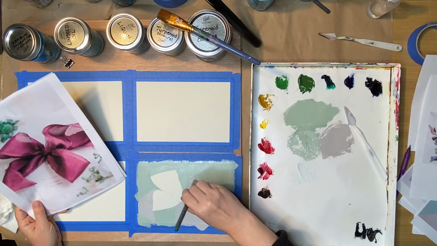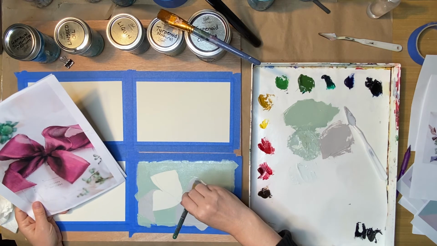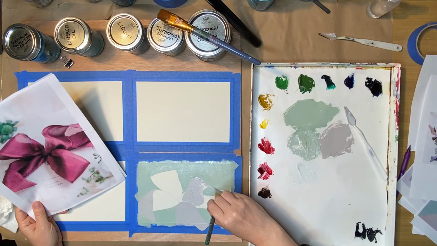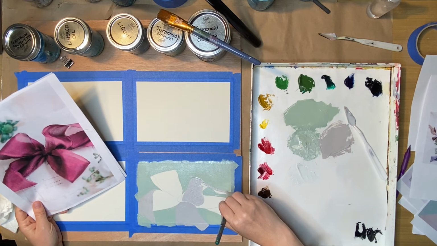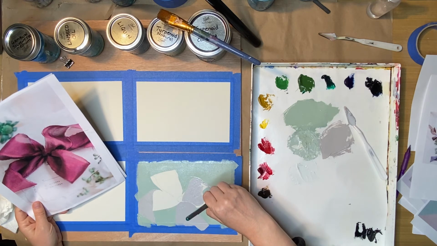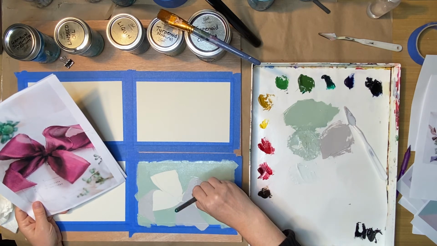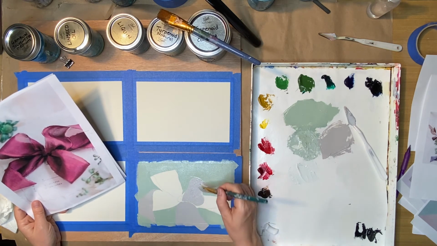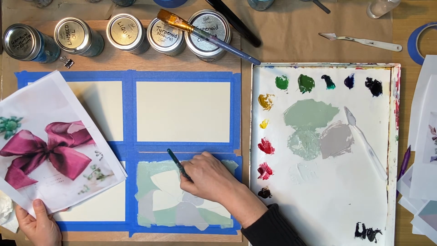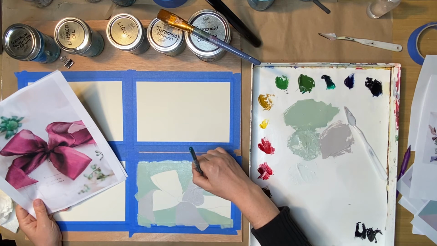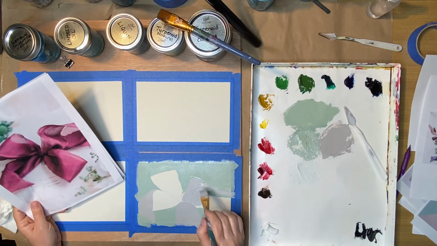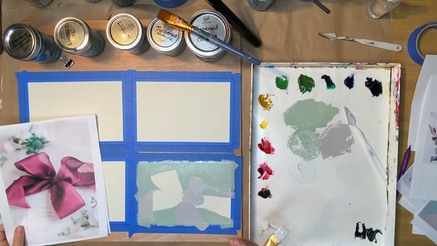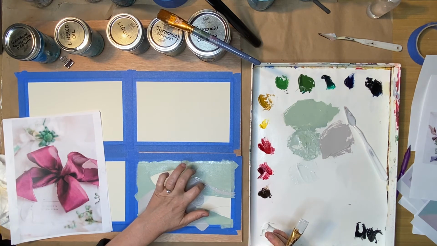If you felt like you wanted to switch brushes, you could. I just really prefer the flats for cutting a straight edge. So I'm intentionally working into that gray, or into that green, so that there's a nice transition between the edges. Remind myself to breathe. Because I'm using recycled paint here, I've got some little chunks in there. Get them out.